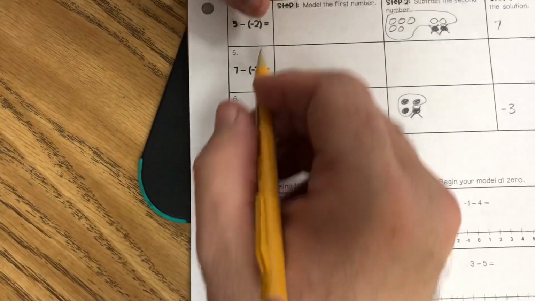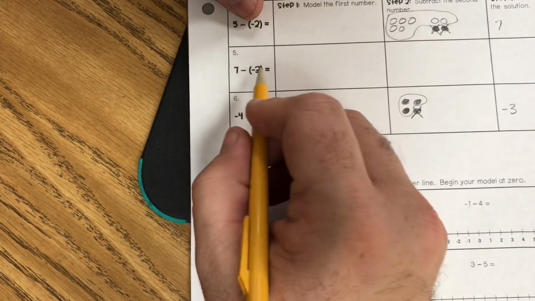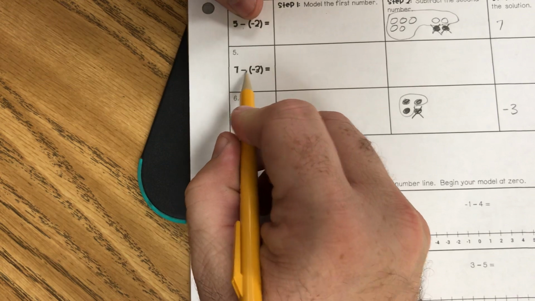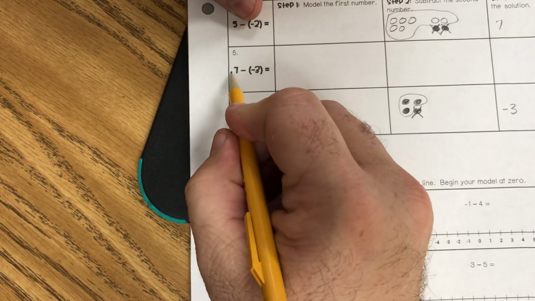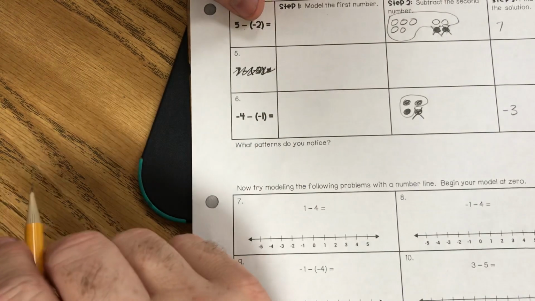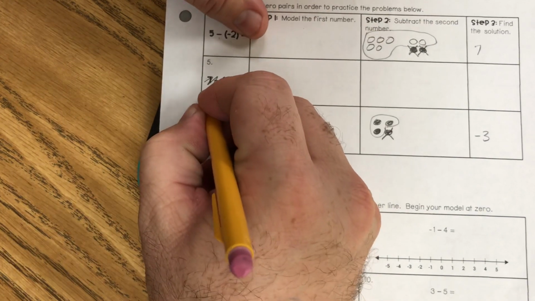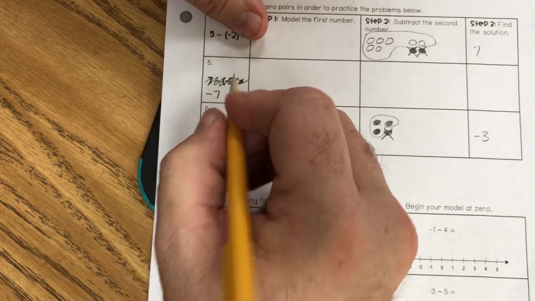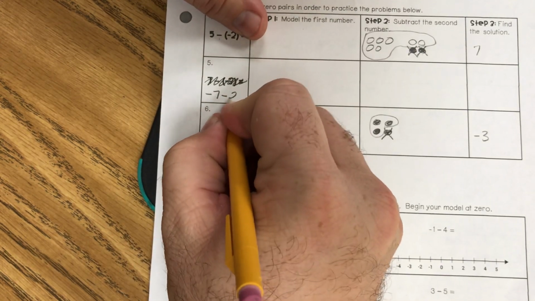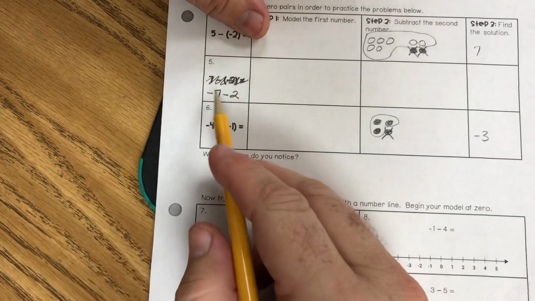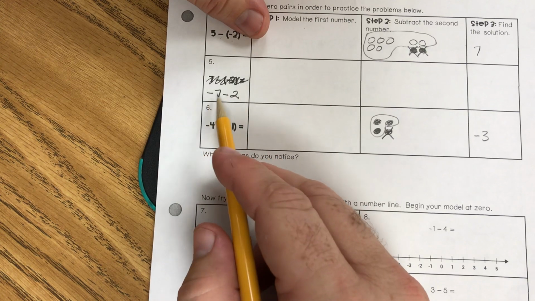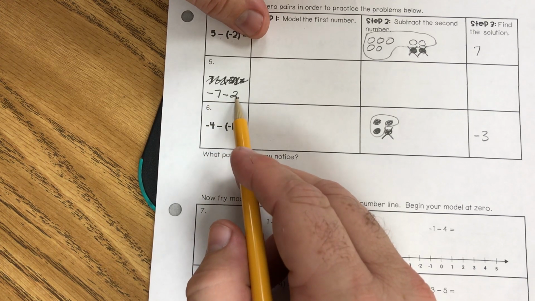Okay? Let's talk about what happens. I'm going to change this. I don't want to do 7 minus -3. So I'm going to change this and show you a different example. Let's talk about what might happen if I had a -7 and I wanted to take away +2. That's not -7, -2. It's -7 minus 2, +2.